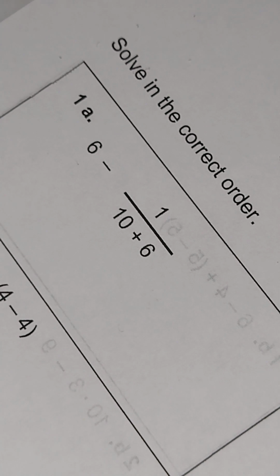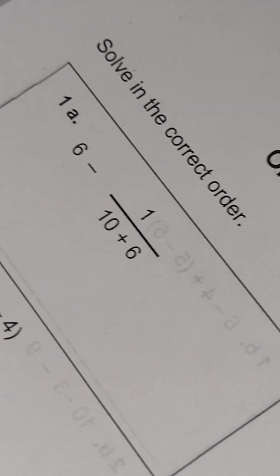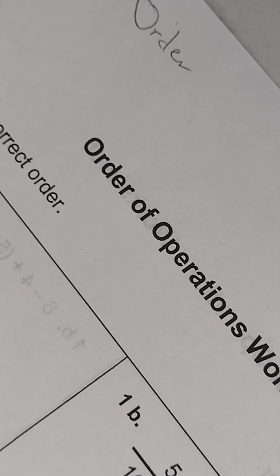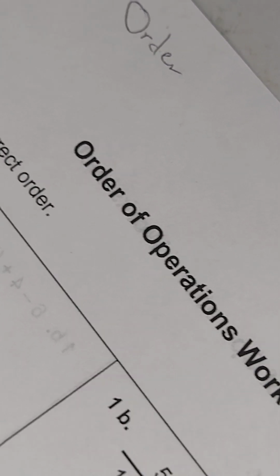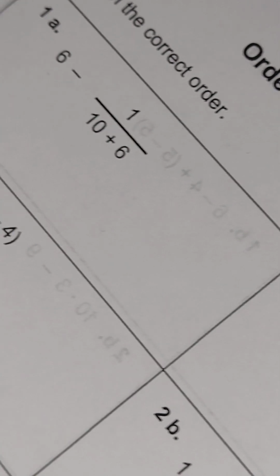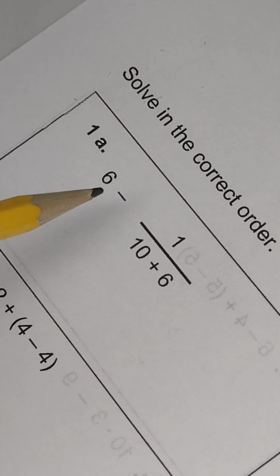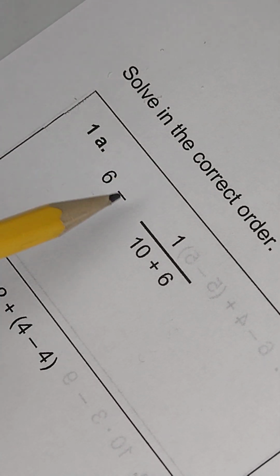So we're back to order of operations again. We're still on order of operations. We've done order of operations 1, 2, and today we're doing order of operations 3. This time we've got some fractions involved, but we're still following the same procedure.